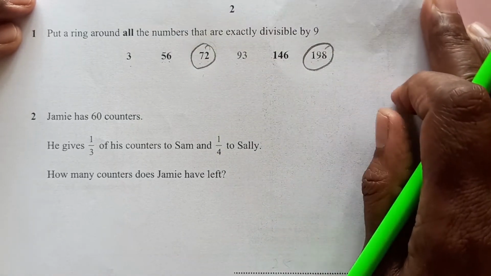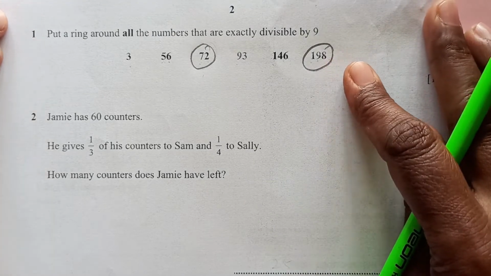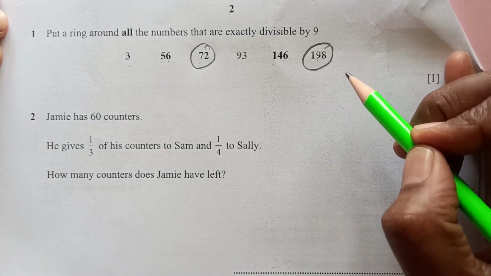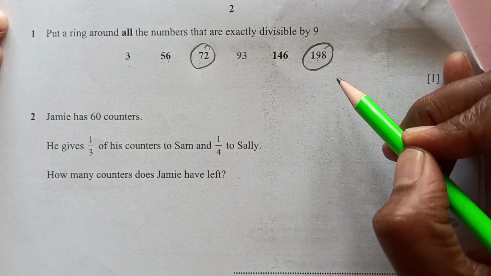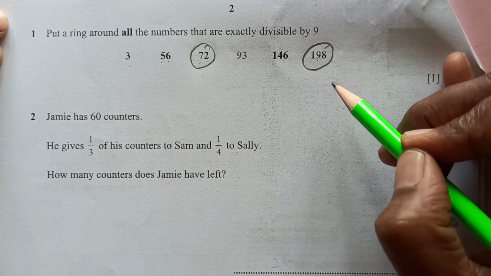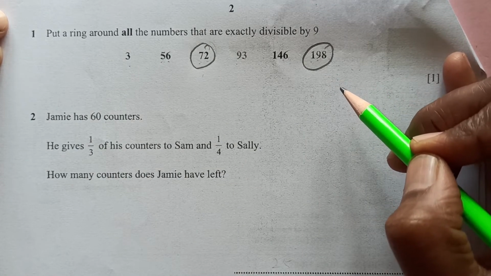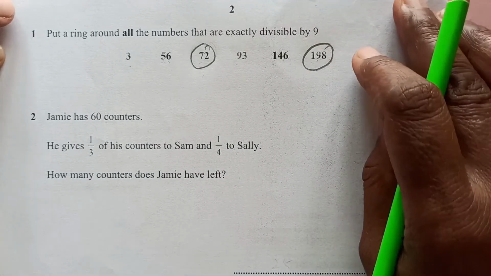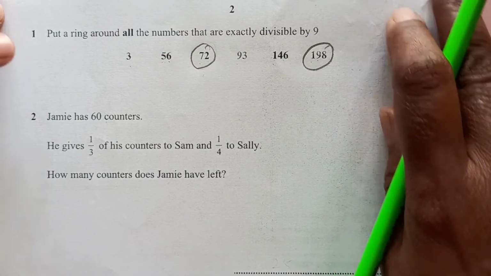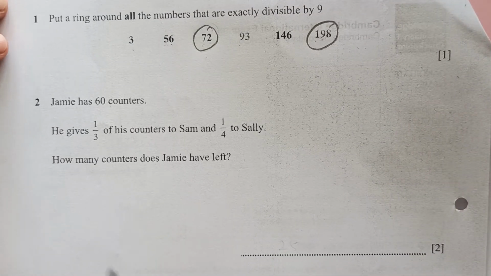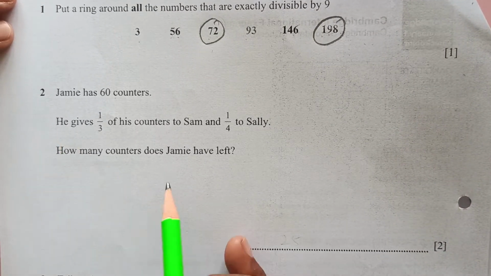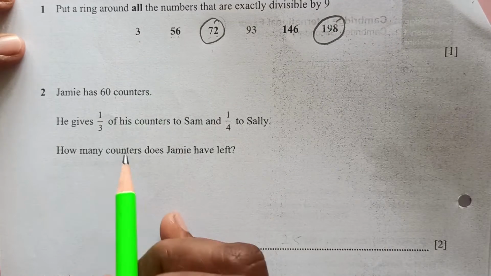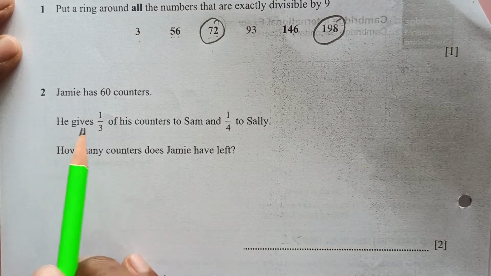You do not have to actually divide, you just add the digits, and if that sum is divisible by 9, then the number will be divisible by 9, right?